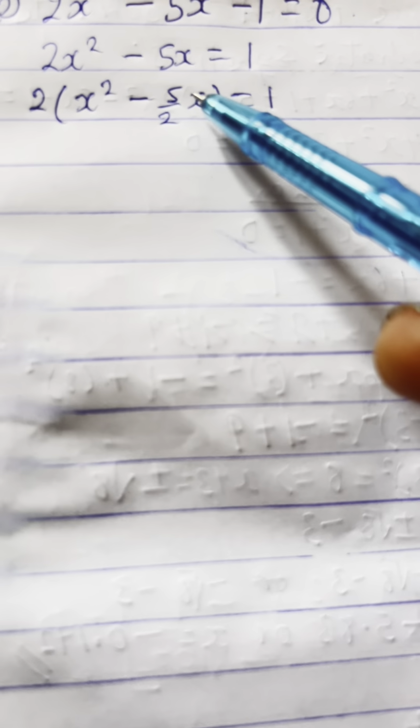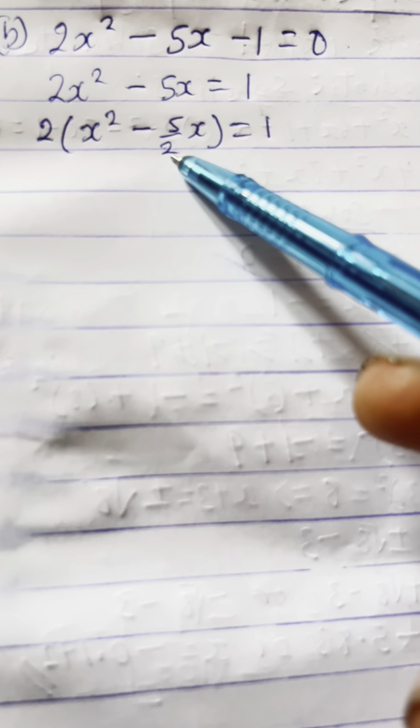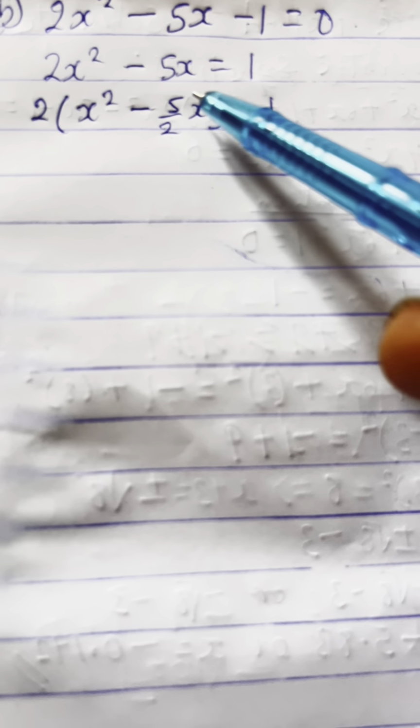So this expression will be written as 2 open bracket x squared minus 5 over 2x equals 1. Once we've written it in this form, the next thing we are going to do is look for half of the coefficient of x, that is minus 5 over 2. We are going to multiply this coefficient of x, which is minus 5 over 2, by 1 over 2. Then we are going to square the answer. So that will be minus 5 over 2 times 1 over 2, that is minus 5 over 4. I will then square this, and add it to both sides of the equation.